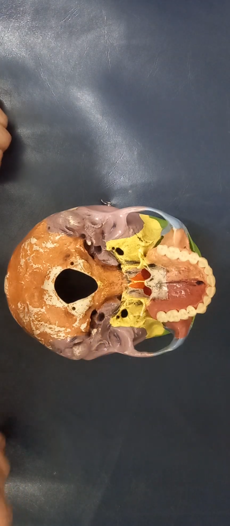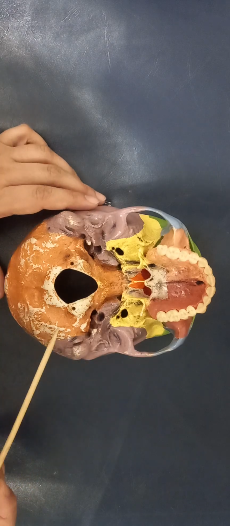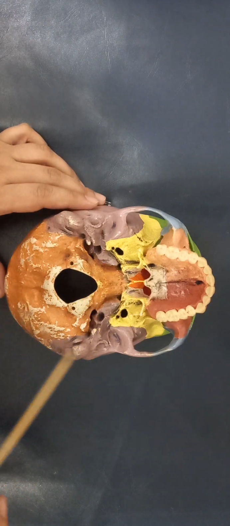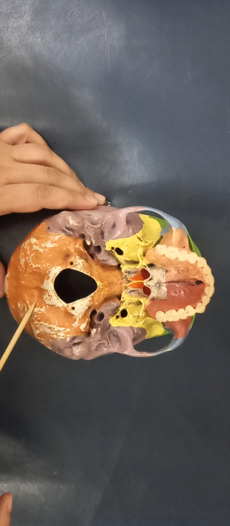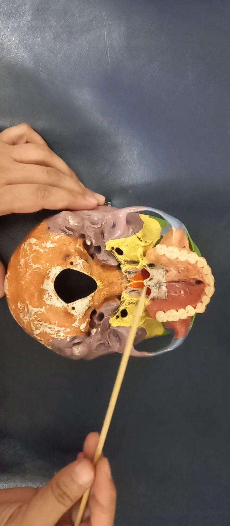Bismillahirrahmanirrahim. Today we will discuss the Norma basalis for viva purpose. Now here you can see this is the inferior view of the skull, and that is called Norma basalis. For study purposes we divide Norma basalis into three parts.